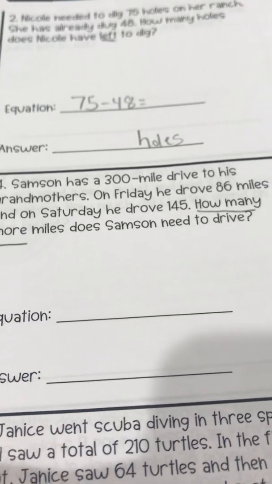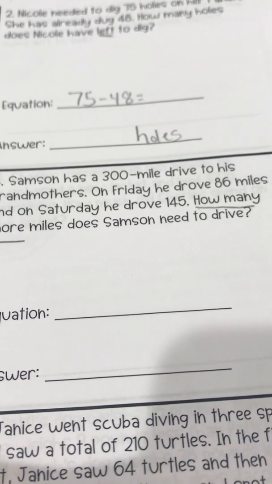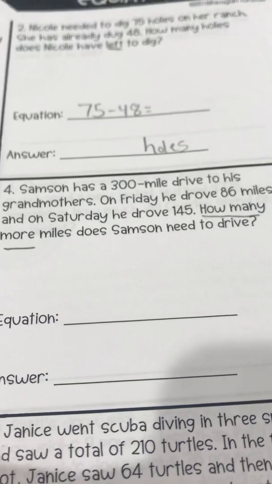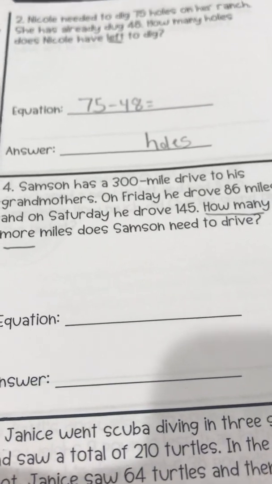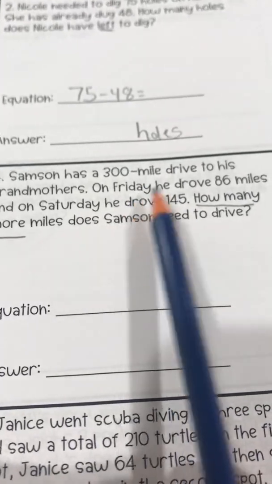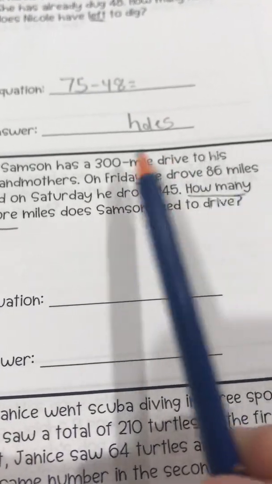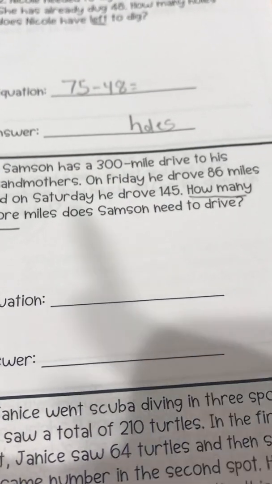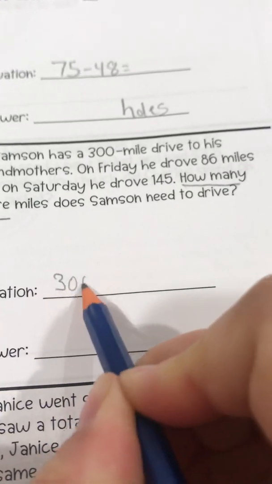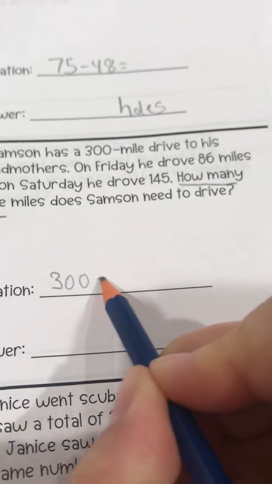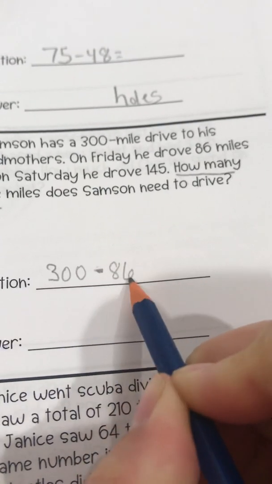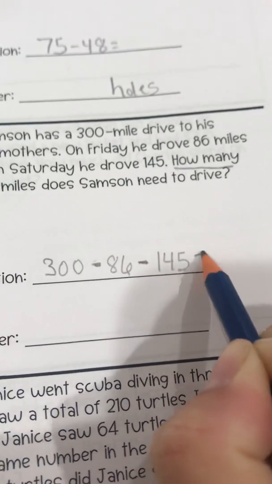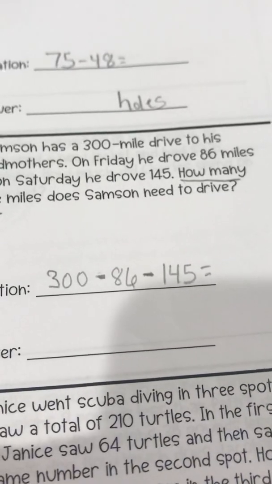Just like if I was comparing apples to oranges, I would look for how they are different. Well, the same thing applies in math. When you're comparing things with numbers, you're looking for a difference between them. So we've got 3 numbers in this problem. He's driving on 2 different days. This is our total. So there's 2 ways that we could actually work this problem. One is to take our total, 300, and get rid of his Friday miles, which was 86, and then get rid of his Saturday miles, which was 145. That's one way to work it.